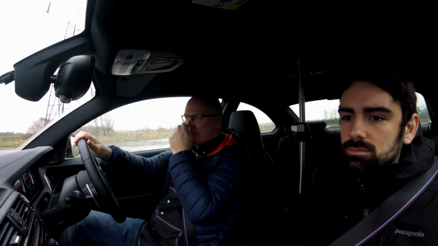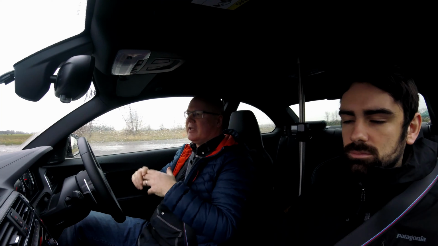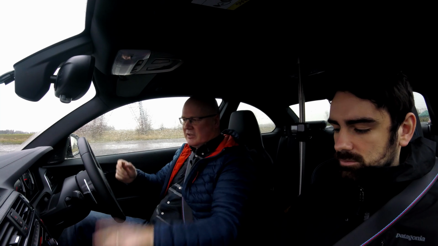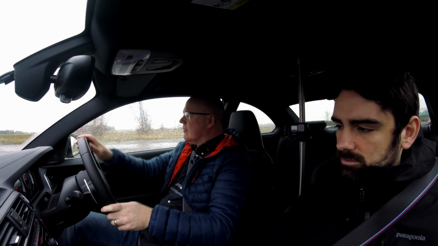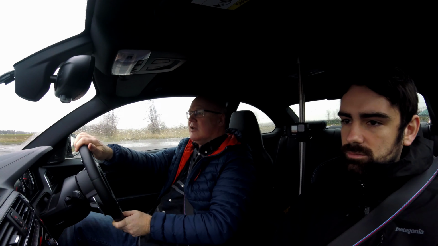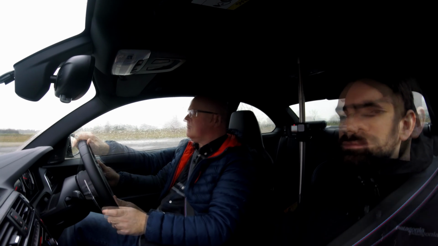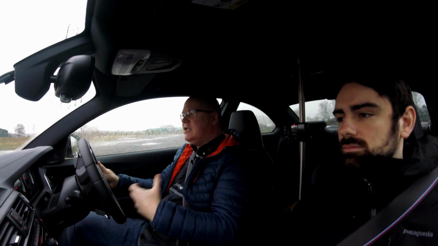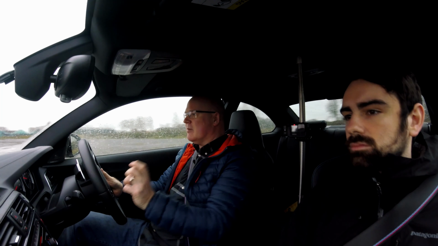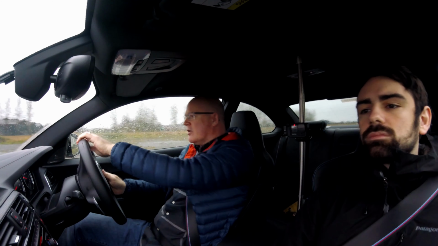So what about with stability control? Well, the car will recognise when the car's starting to understeer. So I'm going to switch the stability control back on again. And let's see what the car does this time. Let's do the same exercise and see what the car does. The car has a range of different controls that it can put in. It can apply individual brakes, it can cut the throttle.